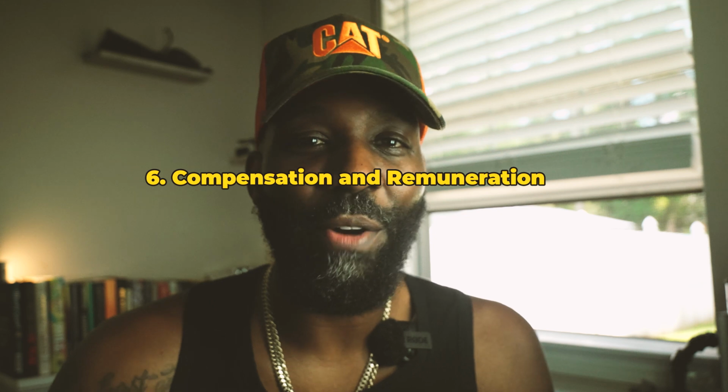Number 6, compensation and remuneration. I always trip up on that word, remuneration. We're talking about trustee compensation here. Trustees are compensated for their services as outlined in the trust instrument. This can include a nominal fee or a percentage of the trust income or assets.